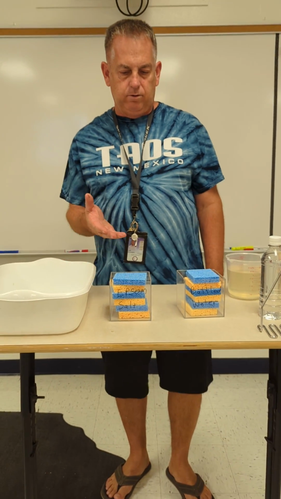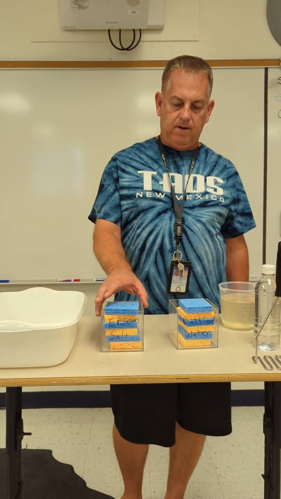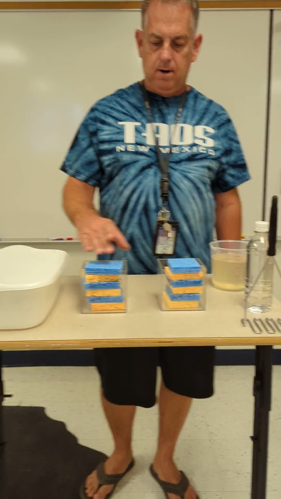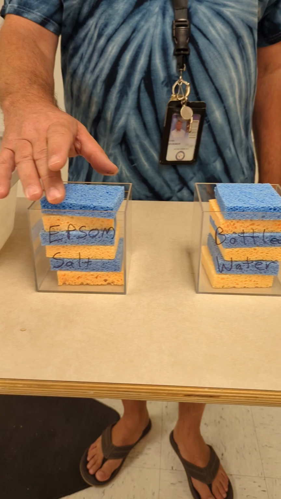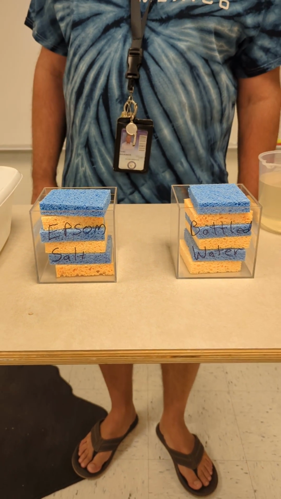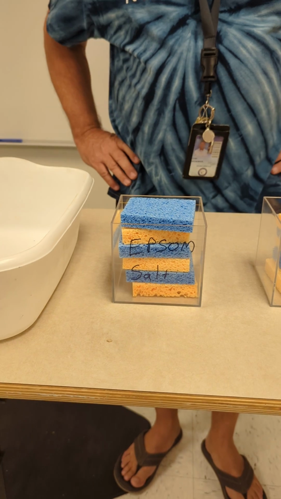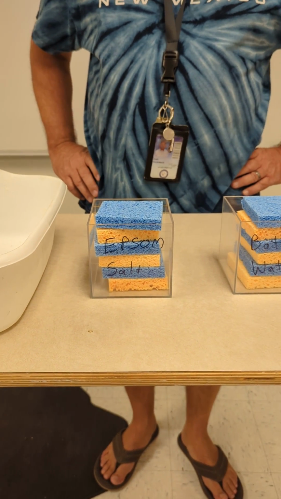Okay, we're gonna do a quick little experiment on how sedimentary rock is formed, okay? And I got two containers right here. I've got one that I'm gonna put bottled water in, and I got one I'm gonna put a mixture of Epsom salt and water in. Okay, the one with Epsom salt and water is going to represent what ocean water is like.